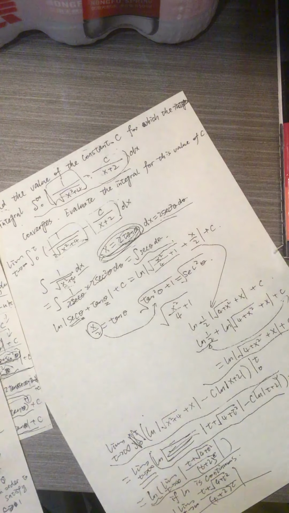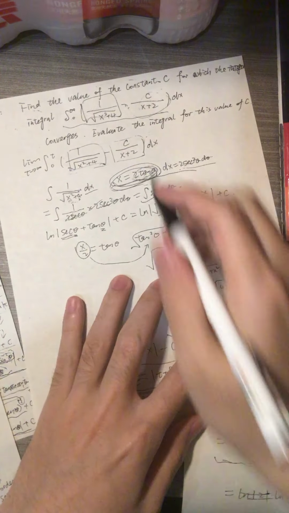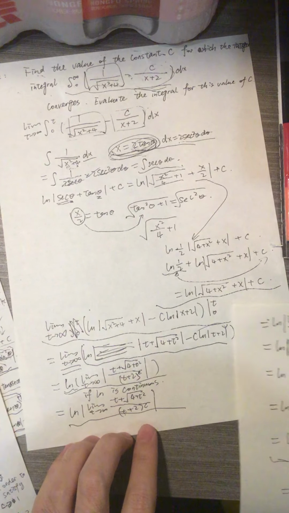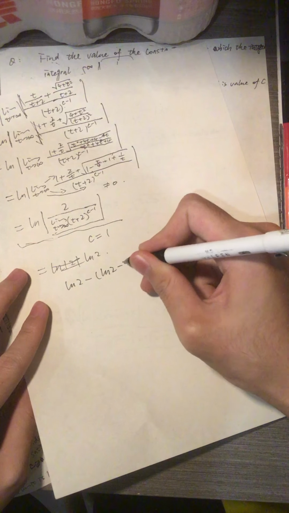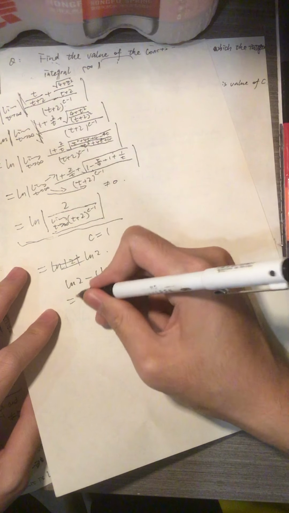And we come back to the original question. Because the second term is minus log 2, we will get the final answer of log 2 minus log 2 minus log 2. So we will get log 2.